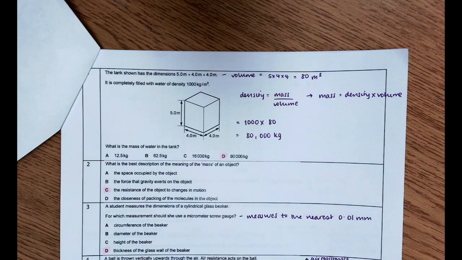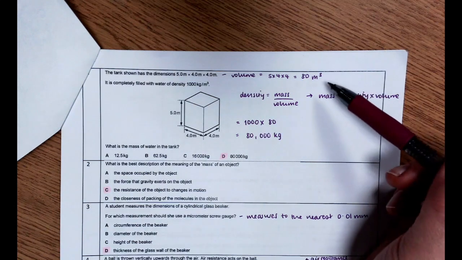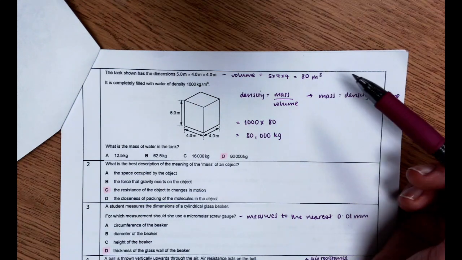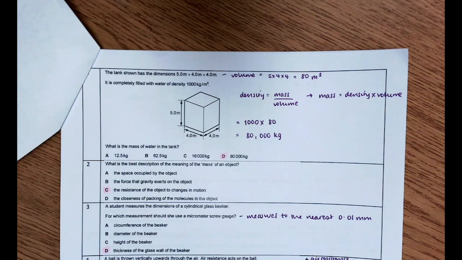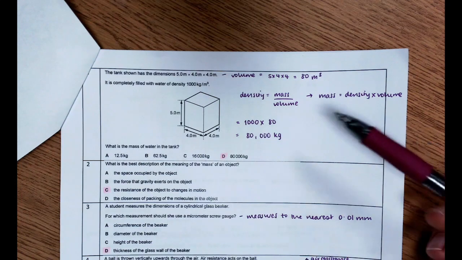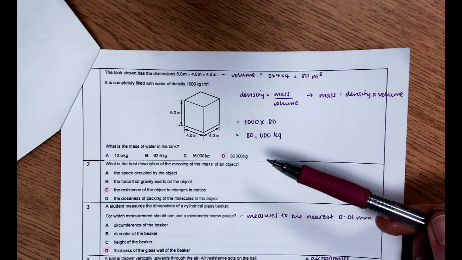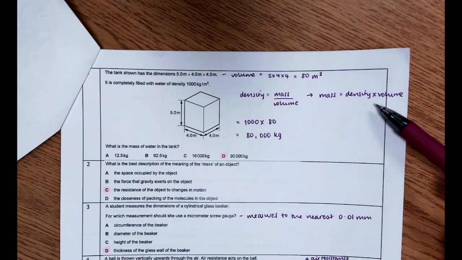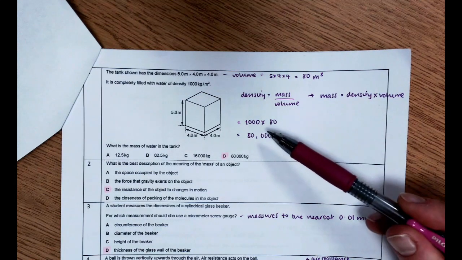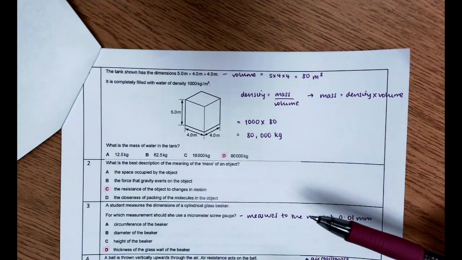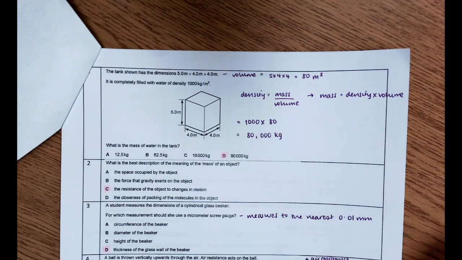So question 1 says, the tank shown has dimensions 5 by 4 by 4 metres. The first thing I did before I even read the question was think, if they're giving me that, I know that the volume is the product of all of those, so it's 80 metres cubed. I'm then told that the tank is filled with water, which has a density of 1,000 kilograms per metre cubed. So I have written the density equation, and then it asks for the mass of the water in the tank. So I've rearranged, and I know that mass is density multiplied by volume. So I multiply my density of 1,000 by the volume of 80, and I get 80,000 kilograms for question 1.